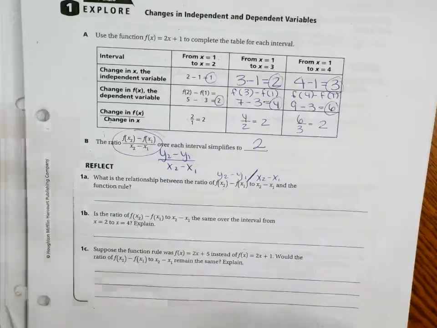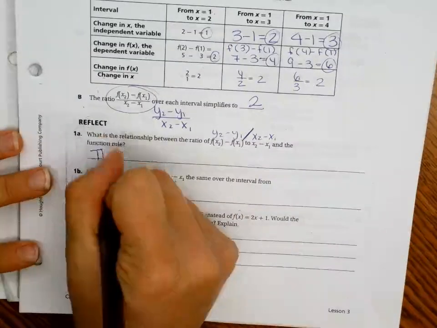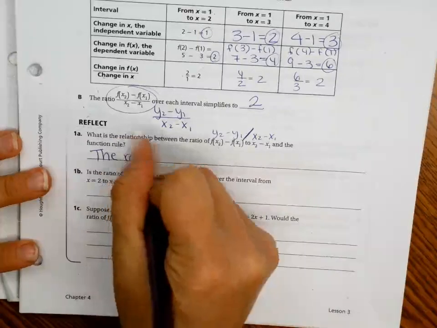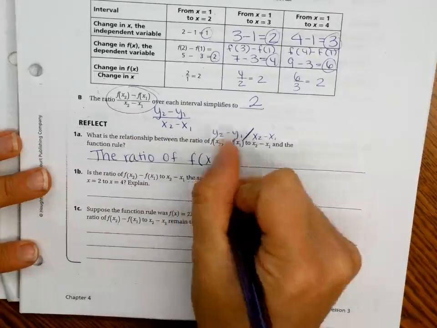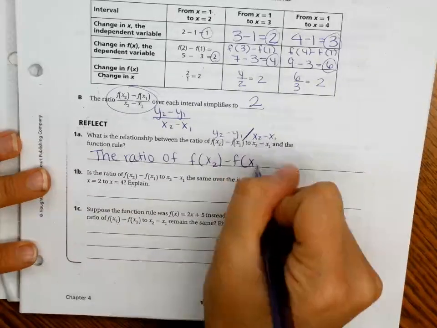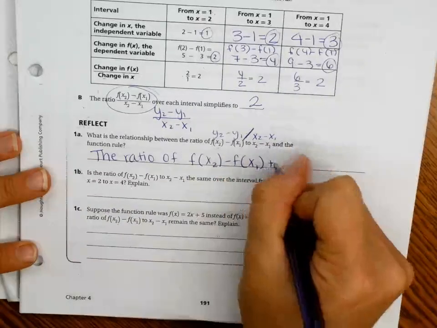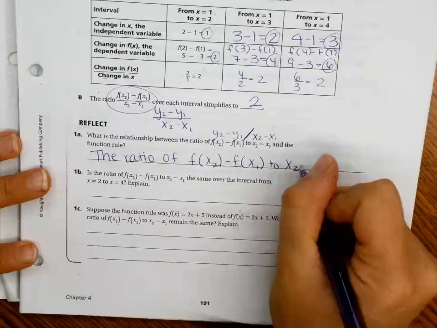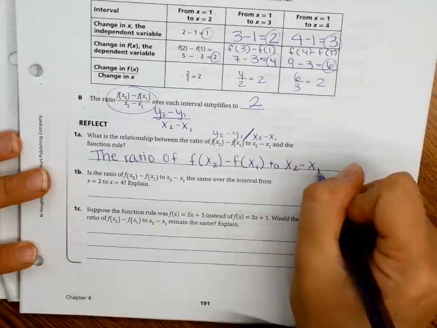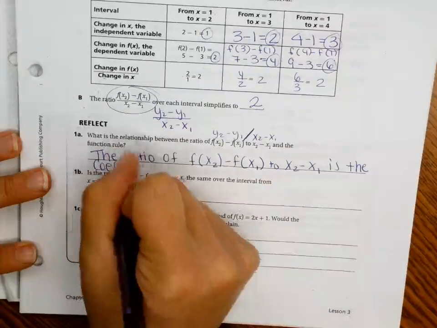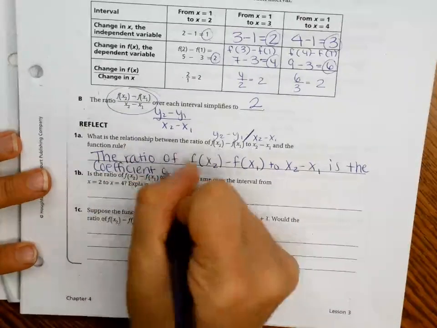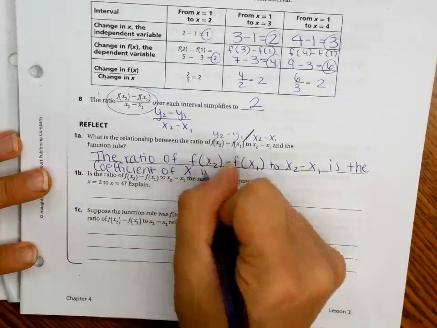So they're basically just saying the ratio of f of x sub 2 minus f of x sub 1 to x sub 2 minus x sub 1 is the coefficient of x in the function rule.